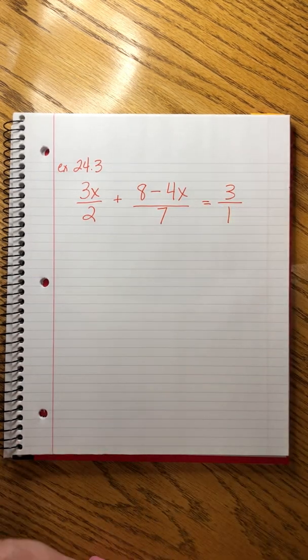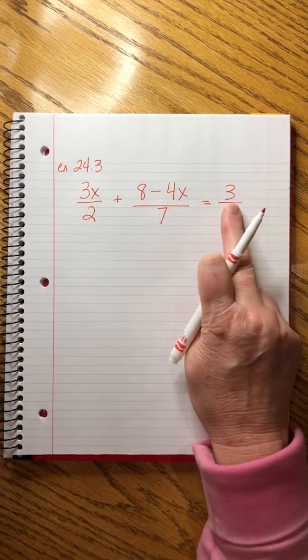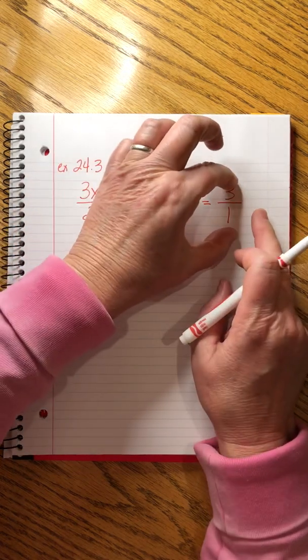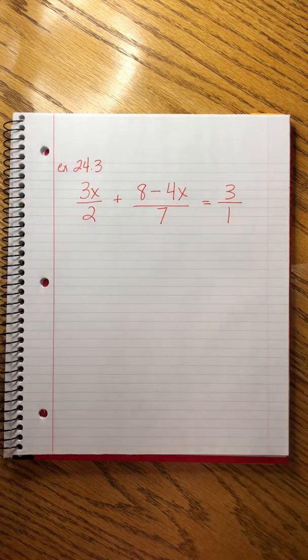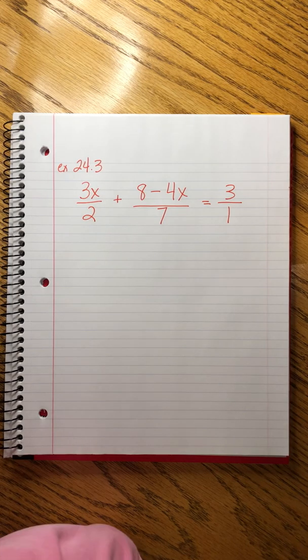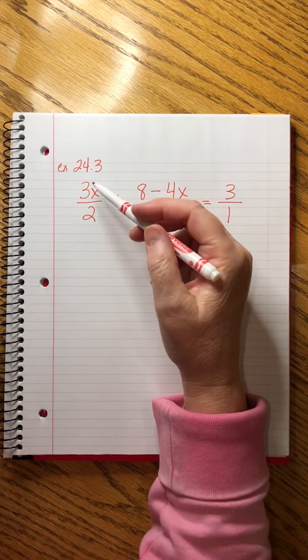Okay, I'm going to write the 3 up a little bit and put it over a 1, just so that everything looks like a fraction. John writes just the 3 and he makes it kind of float in the middle. I don't like floaty numbers. I think they're dangerous. Okay, let me check and make sure I wrote it right.